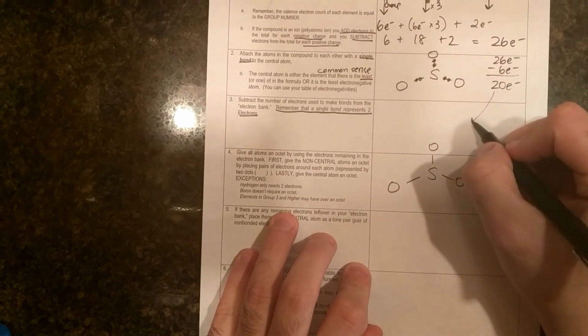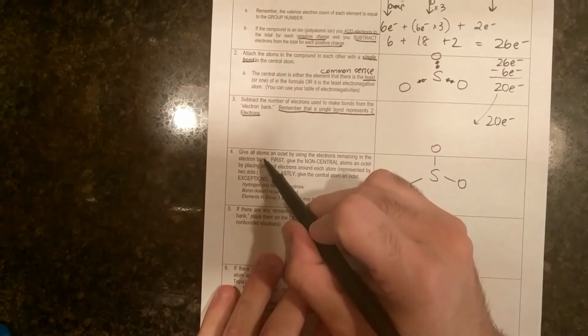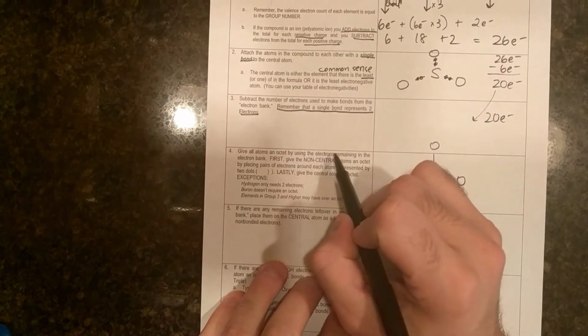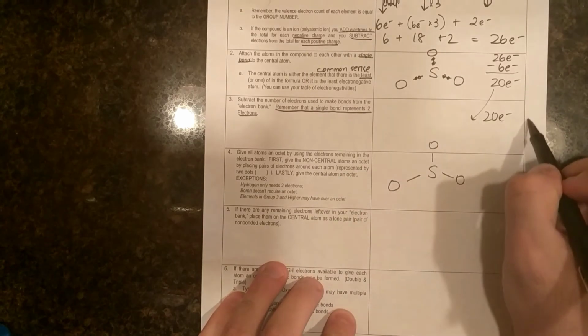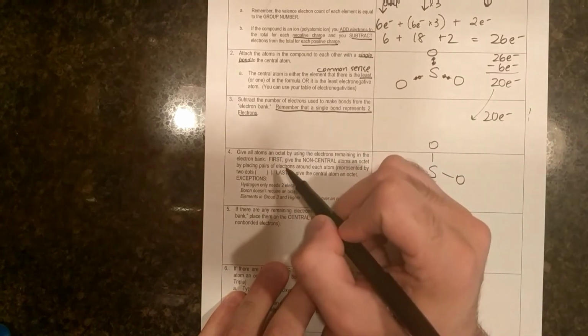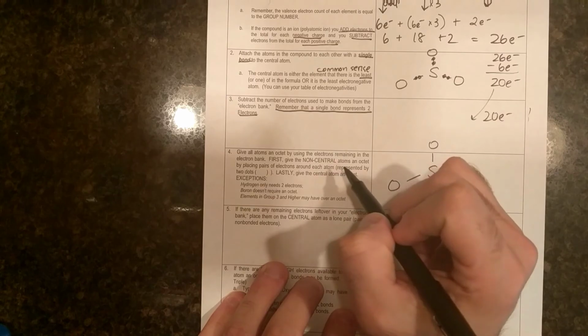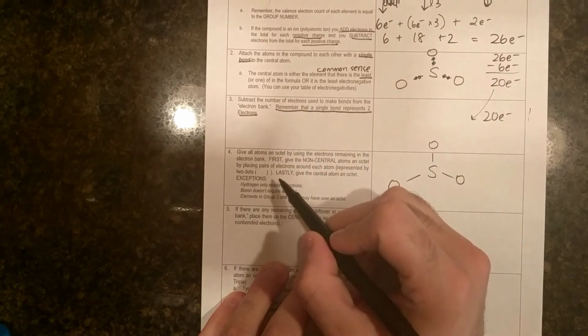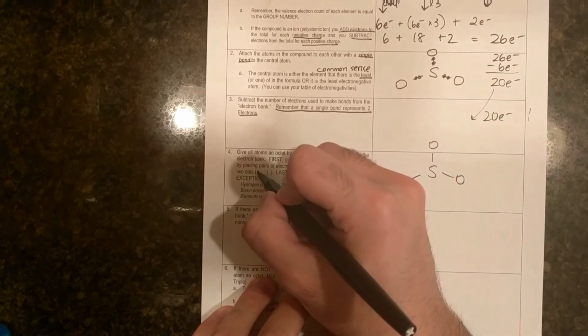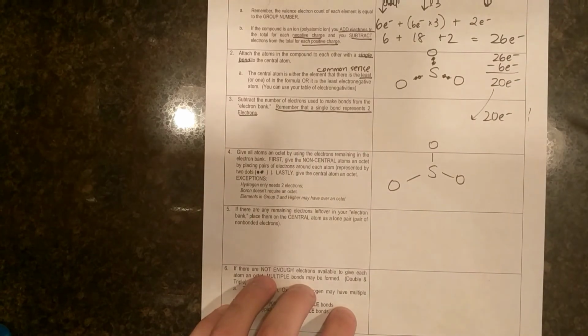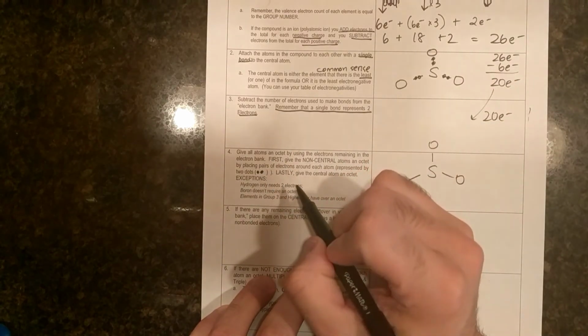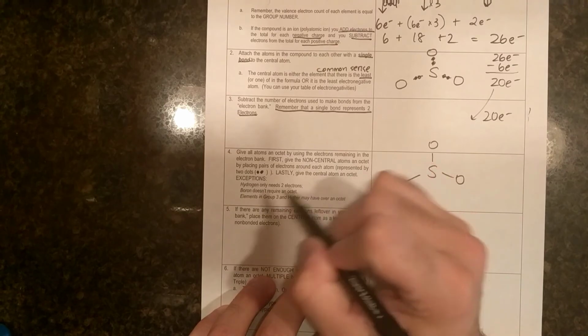Doesn't matter, right? I have 20 electrons here. Give all atoms an octet by using the electrons remaining in the electron bank. So we have 20 electrons remaining. First, give the non-central atoms an octet by placing pairs of electrons around each atom. Those are 2 dots. That's a lone pair, we call that. Lastly, give the central atom an octet.